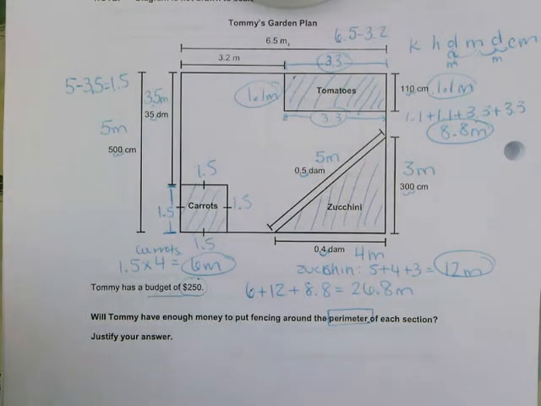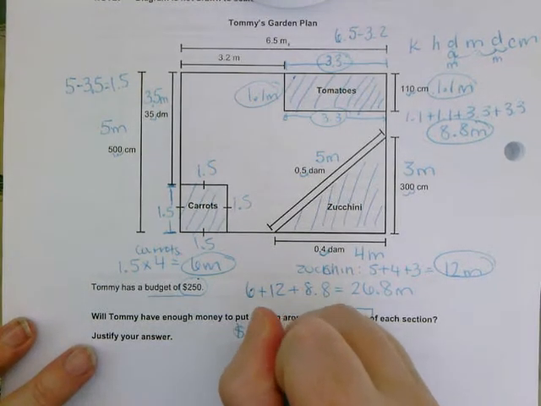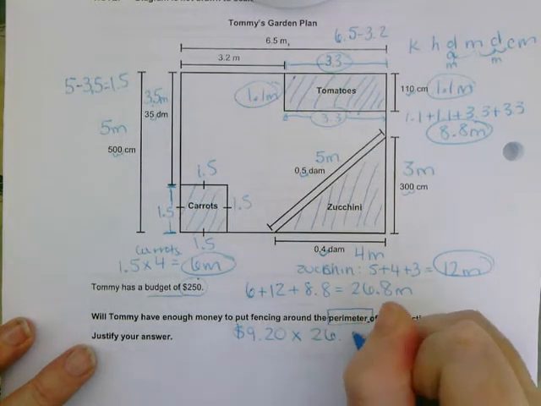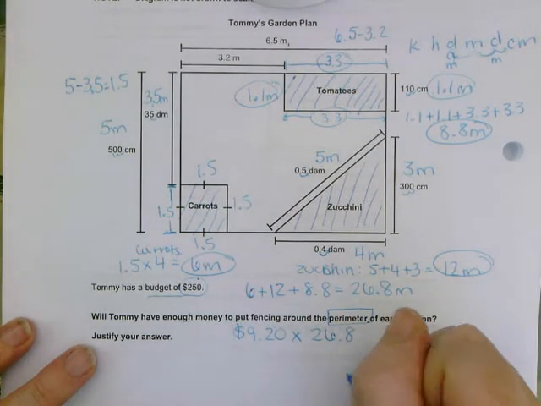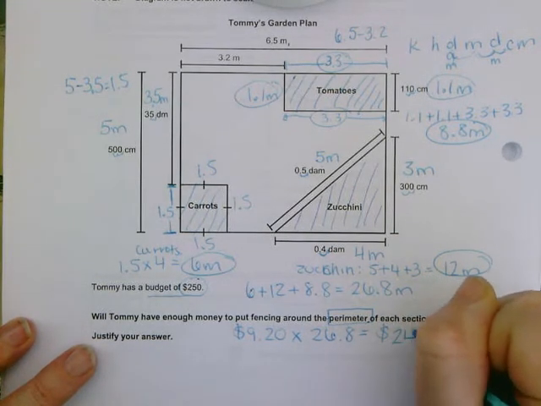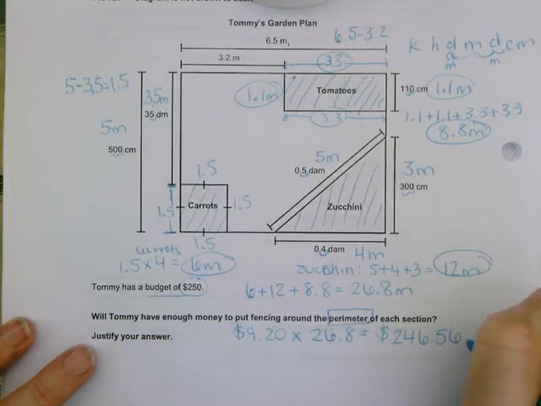But the price at the top was $9.20 per meter. So I'm going to do $9.20 times 26.8 meters. And it's going to become $246.56. So that's the total cost.